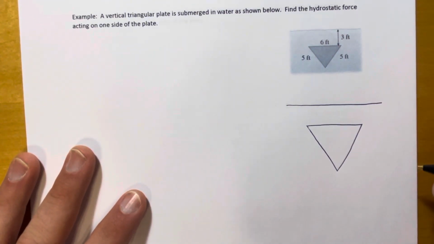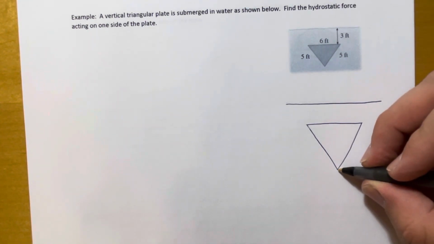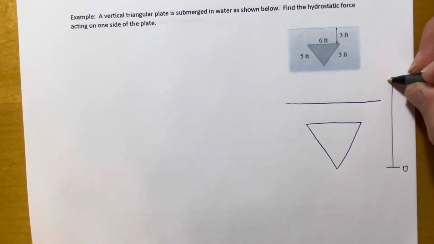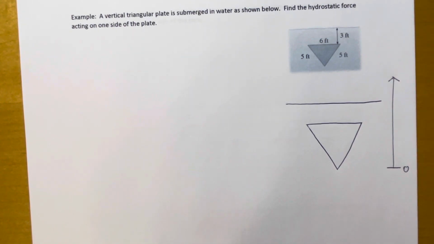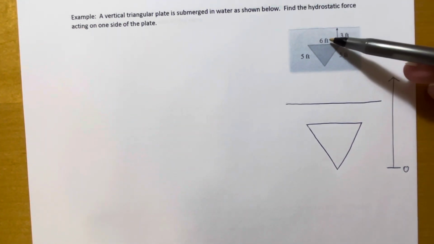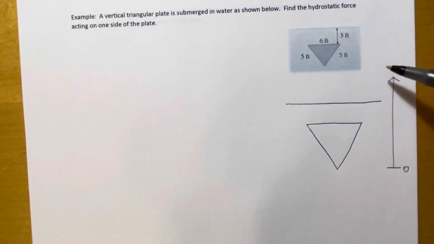Now, these problems can be approached typically in more than one way, depending on how you're choosing your coordinate system. So for me, I'm going to choose my coordinate system as an axis that starts at the bottom of that triangle. I'm going to call that 0, and I'm going to think of up as the positive direction. Now what I want to do is label some relevant values. According to this, I have a triangle that's 6 feet here and 5 feet on either of these sides. That makes it an isosceles triangle.